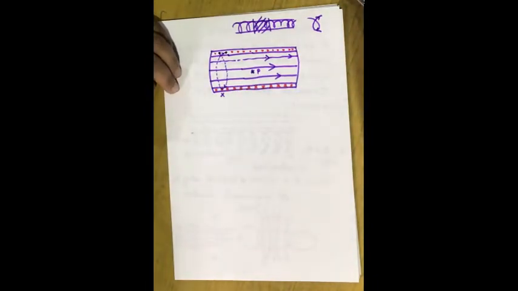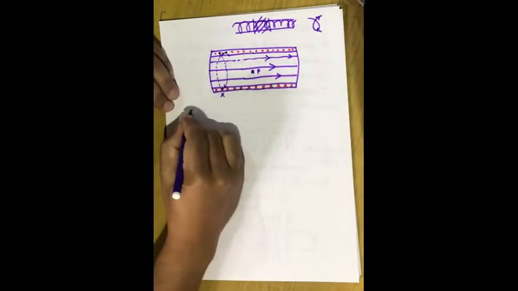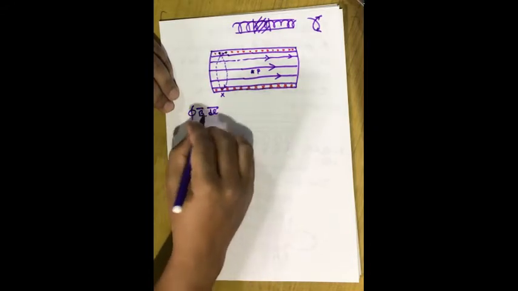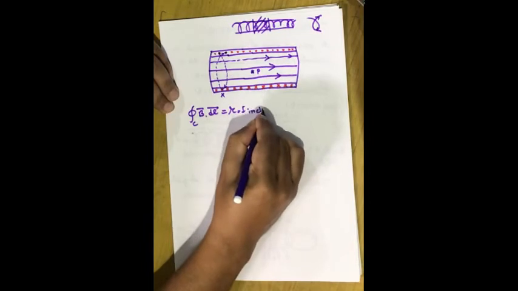Now to find the magnetic field we have to use Ampere's law. What was Ampere's law? The closed line integral of B dot dl equals mu naught times I enclosed.